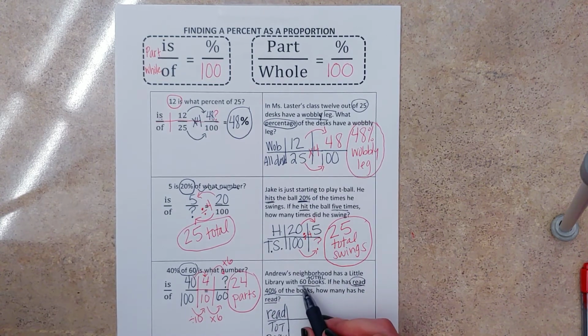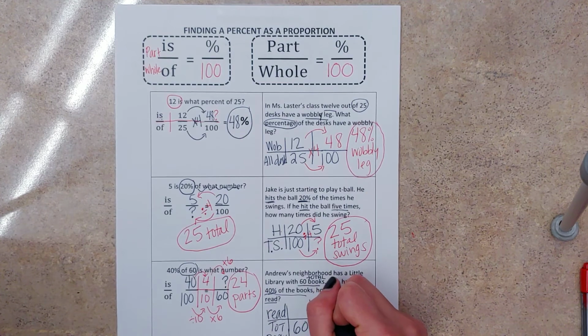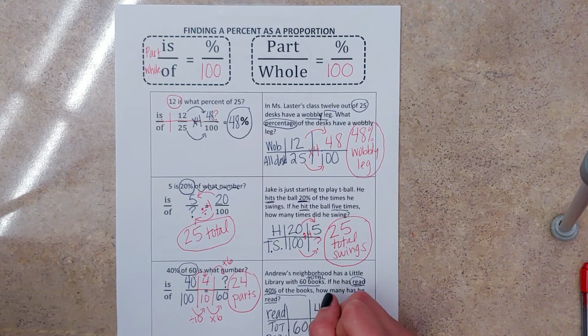The first number we come across is 60, and we already noted that that's a total, so I'm just going to match it up right here. Then the next number we have is 40%, and immediately I'm thinking percents are out of 100, so that means I need to have 40 and 100 making a connection.